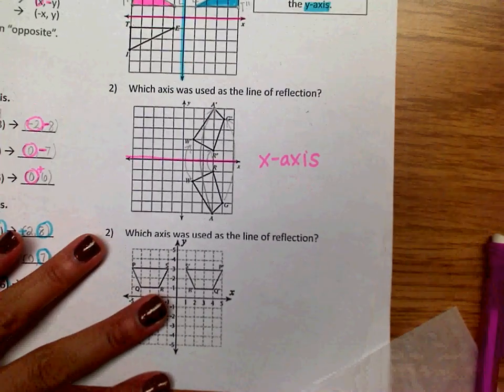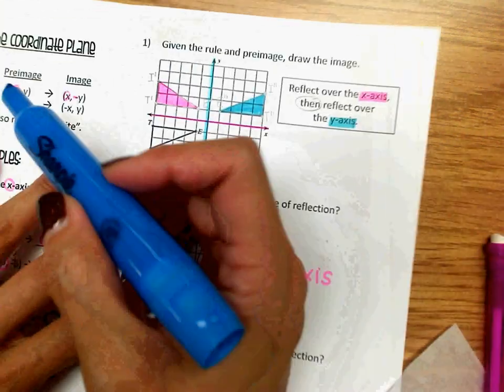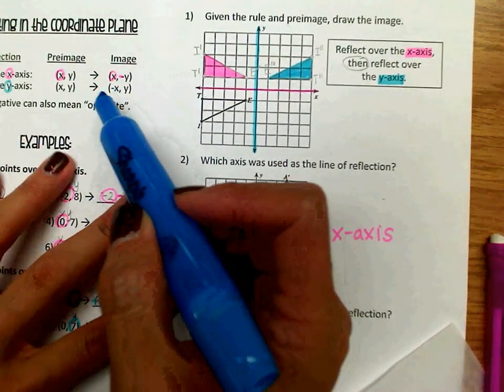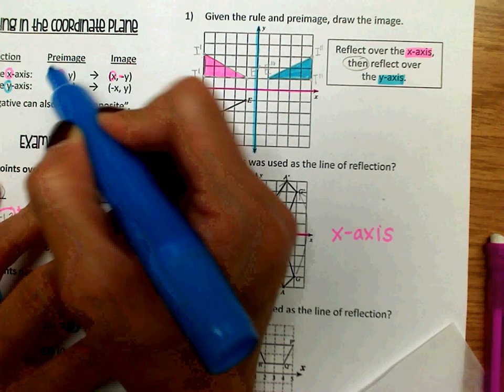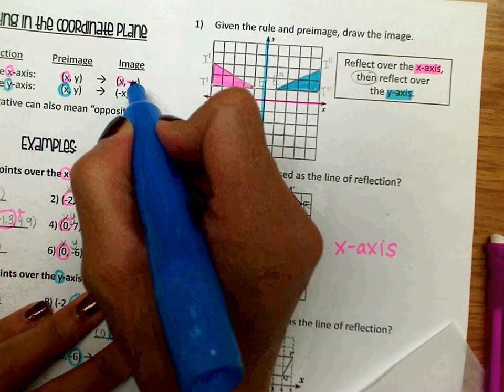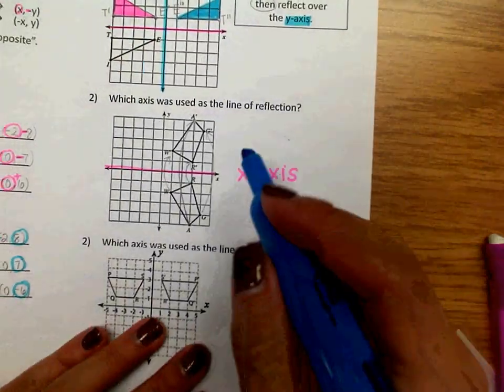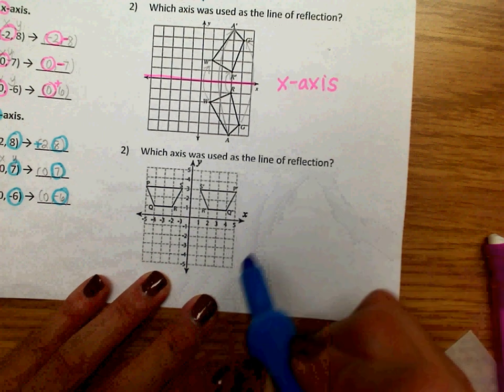So I'm going to take my other highlighter that you used for the y-axis, or y-coordinate. Oh, I should have it here too. Okay. And here. Well, don't worry about this part. Okay. So which axis was used as a line of reflection? It was the y-axis.